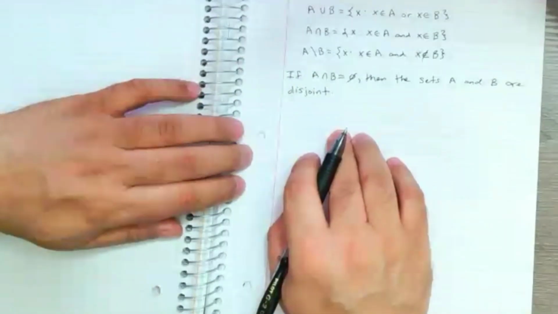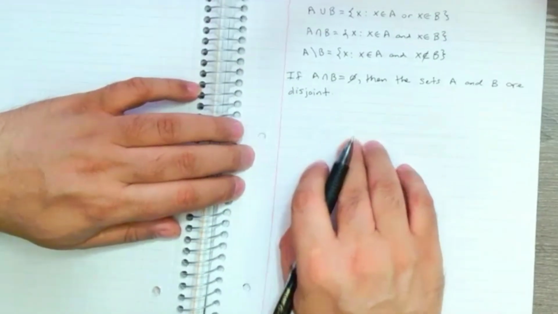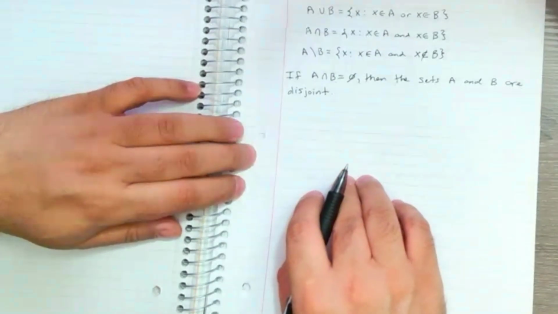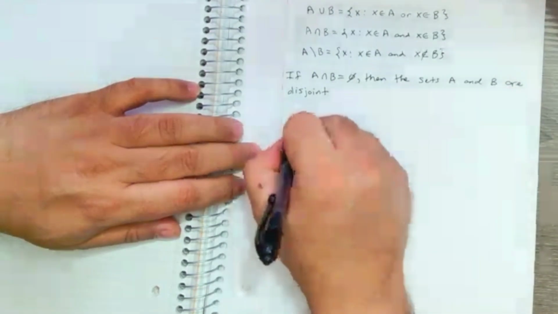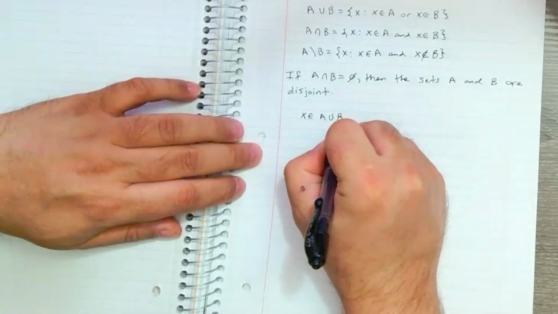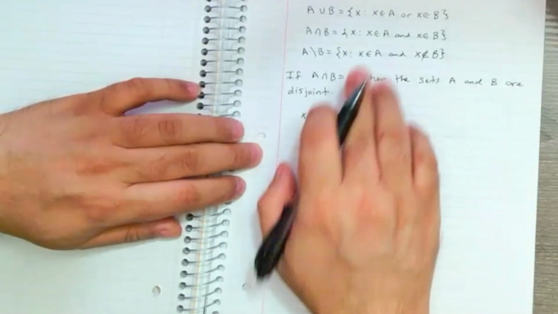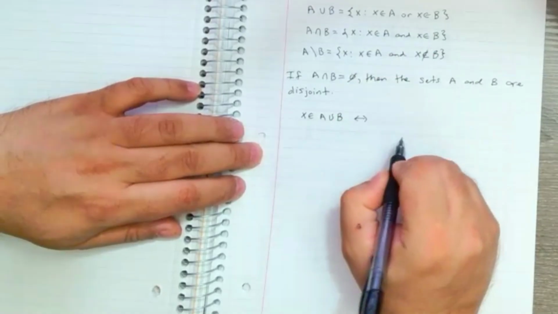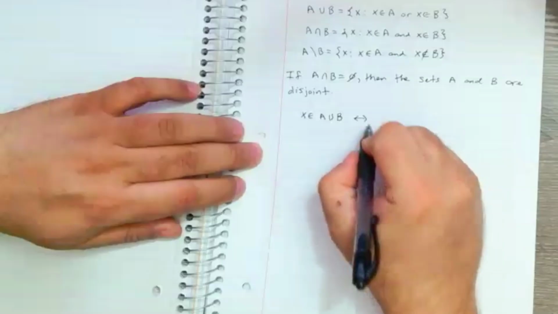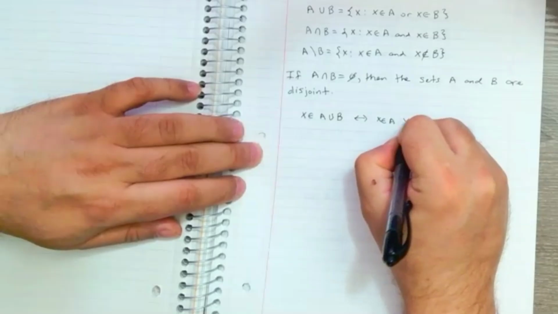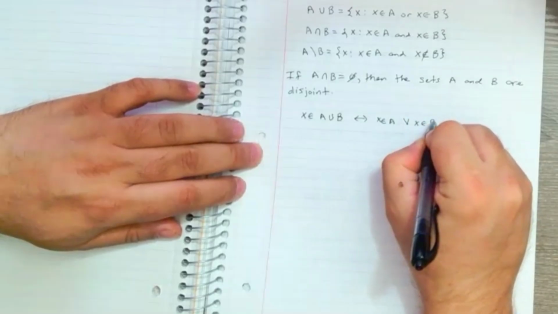Okay, so we've just had a blast of new definitions. So let's consider how these definitions relate to the logical statements that we've been looking at in the previous lectures. So let's consider what it means for an element to be in the union of A and B. We know the definition, and we can see that this is equivalent to the logical statement X is an element of A or X is an element of B.